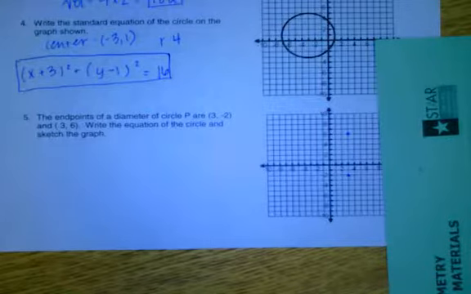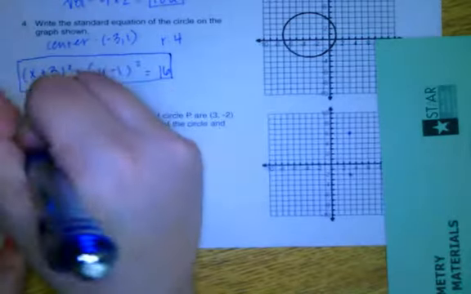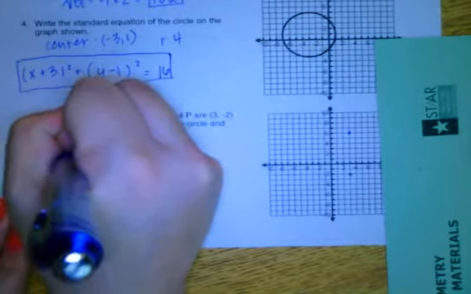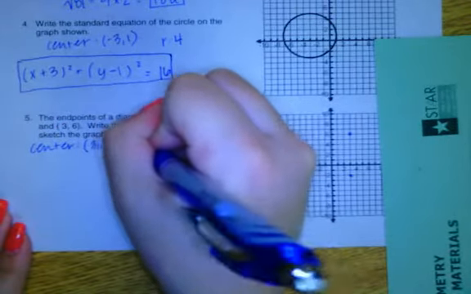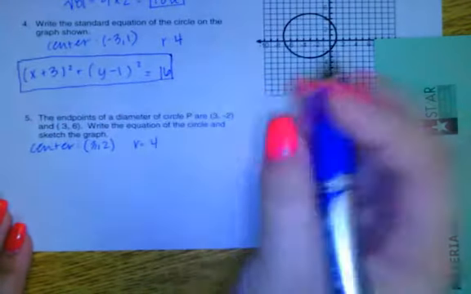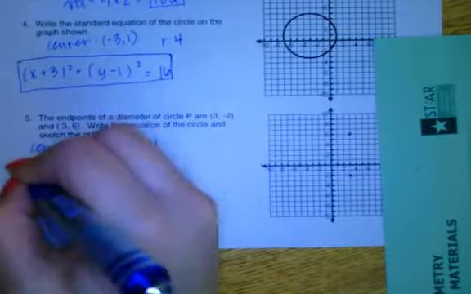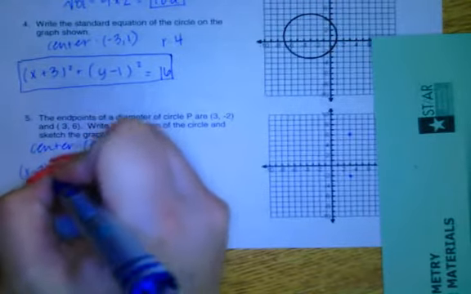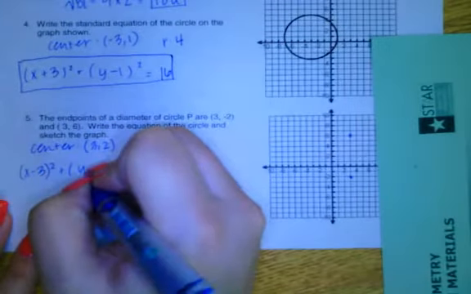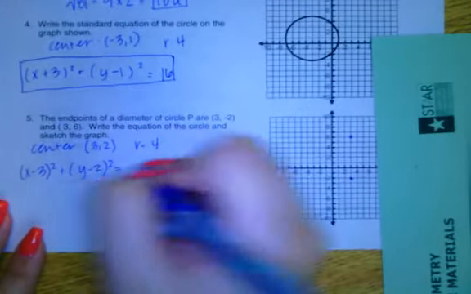Okay, where's your center? 3, 2. What is your radius? 4. Okay. And then your equation is what? X minus 3 squared plus y minus 2 squared equals 16. Sweet.